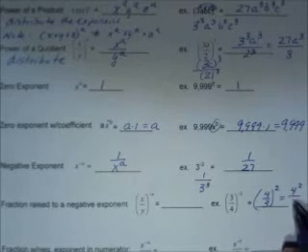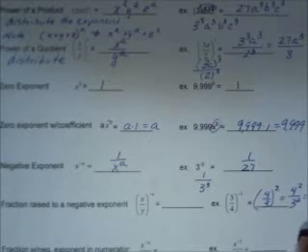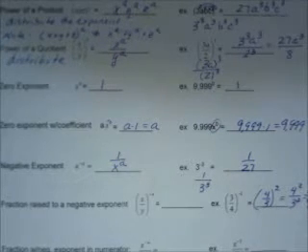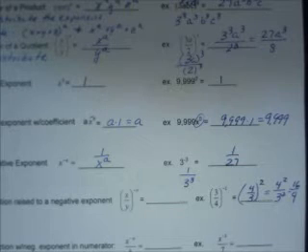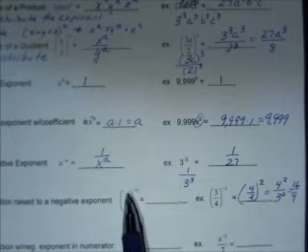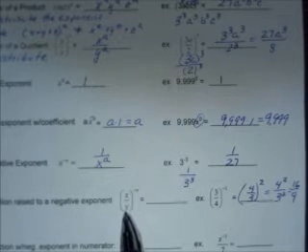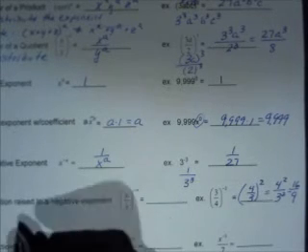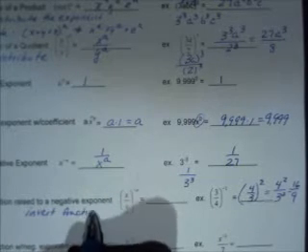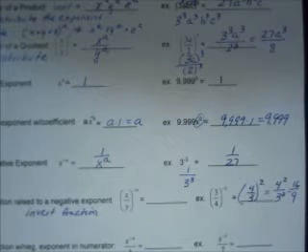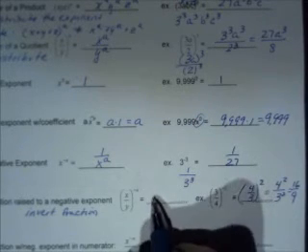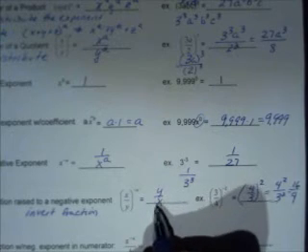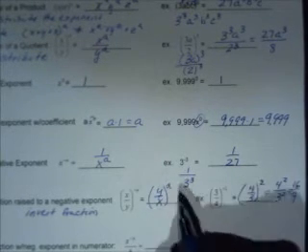That becomes 4 squared over 3 squared, which is 16 over 9. So in general, if we have a fraction, x over y, raised to the negative a, you want to invert the fraction and raise it to the positive exponent. So this would be y over x raised to the positive a.